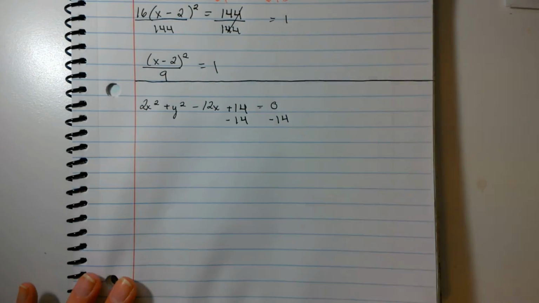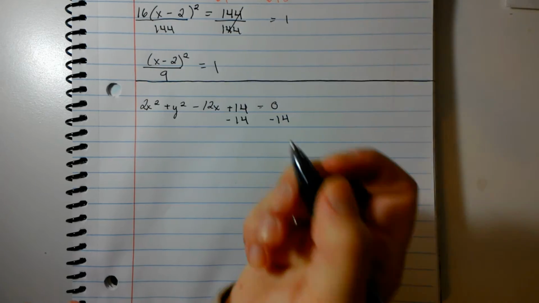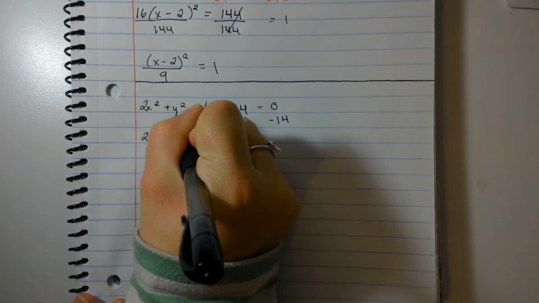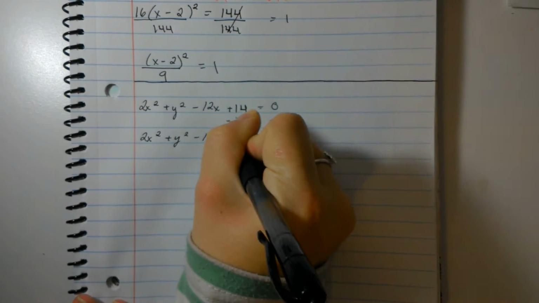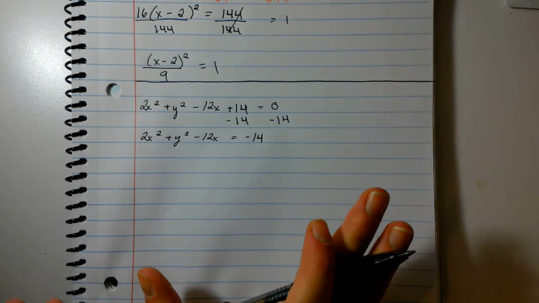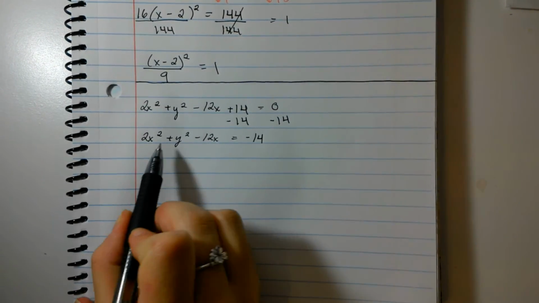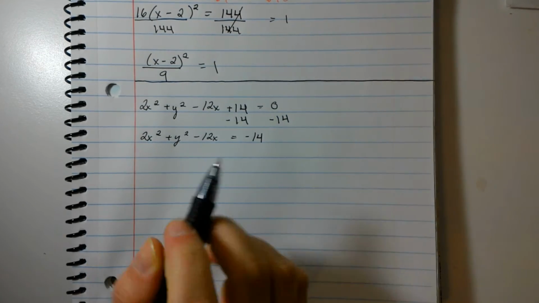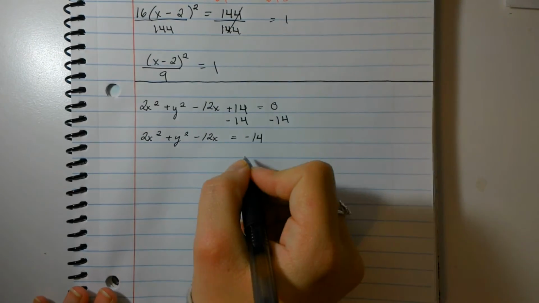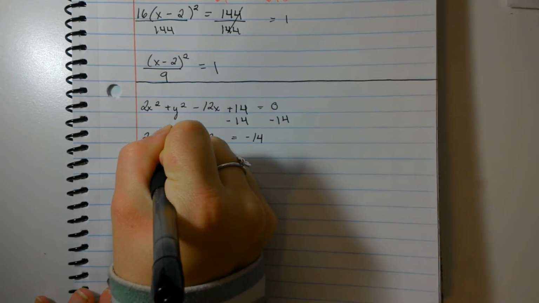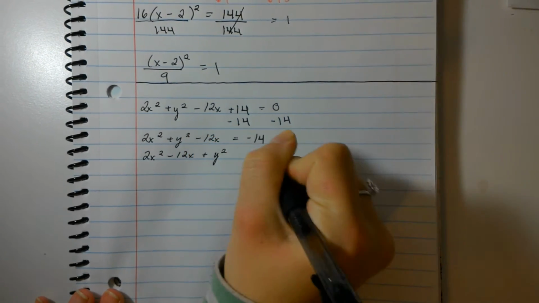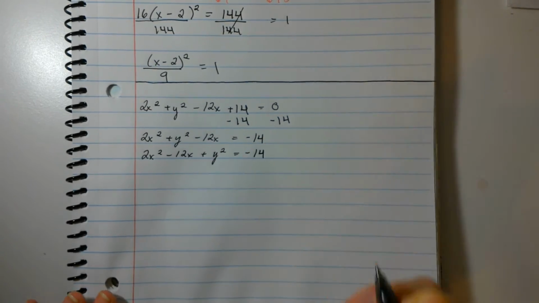So you're going to have your 2x squared come down plus y squared minus 12x, all equal to a negative 14. Now, in this set, now that you're given both an x term and a y term, you want to get all the similar terms onto one side. So that's what I'm going to do in this step. So I'm going to have 2x squared minus 12x plus y squared, all equal to negative 14.